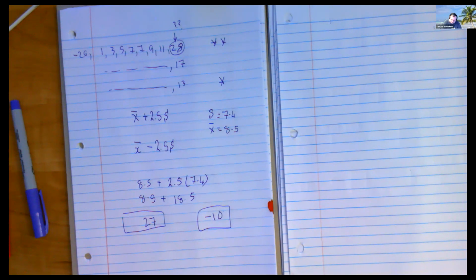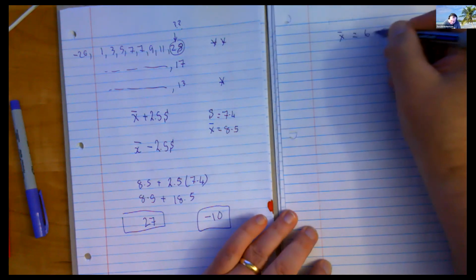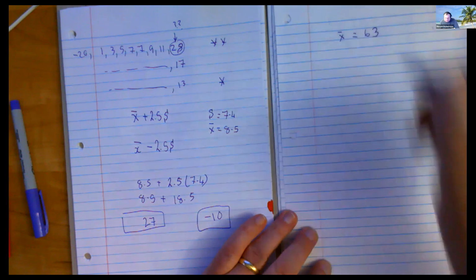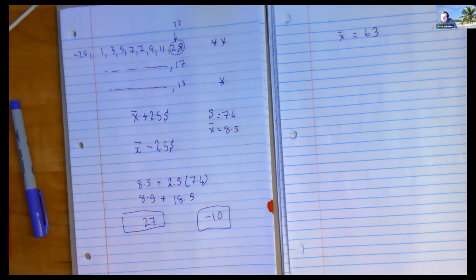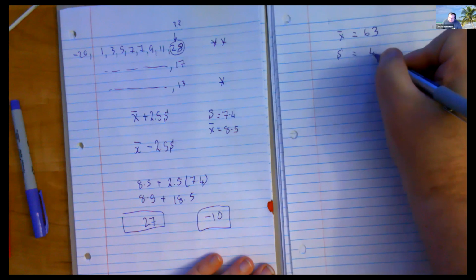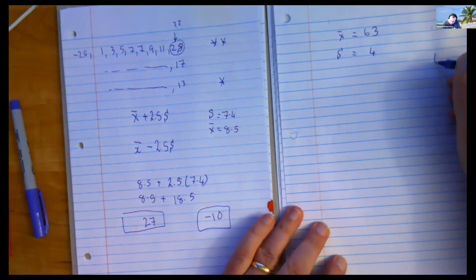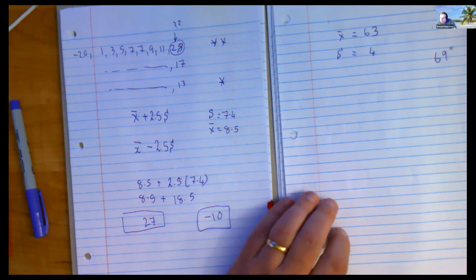Okay. So let's make up a story. I've got some data and the average height of people in Scotland is 63 inches, right? We're quite small people. And the standard deviation is 4. Would a person who's 69 inches tall be considered an outlier, an exceptionally tall person?